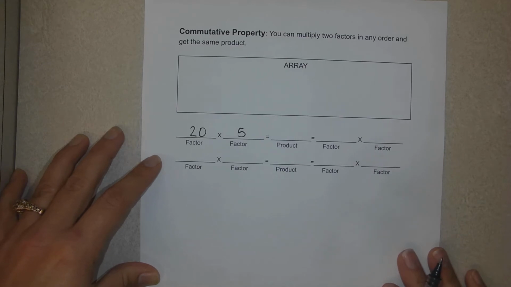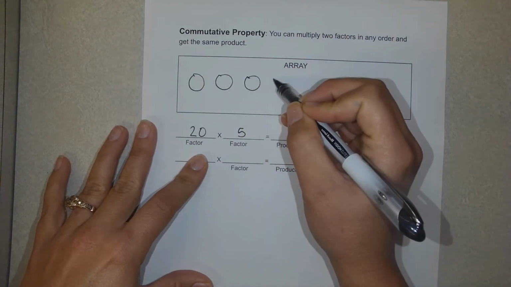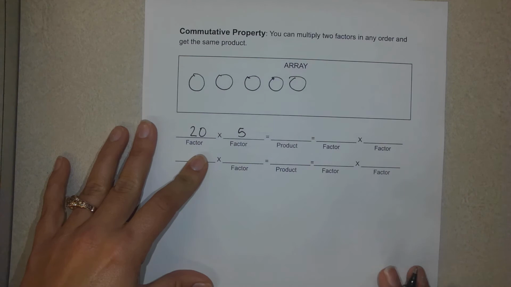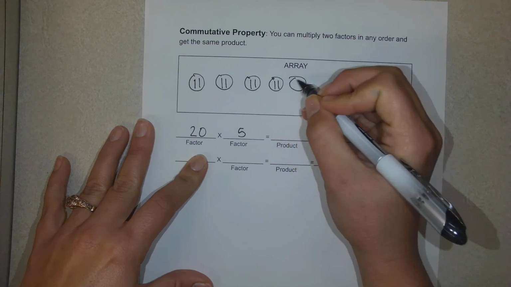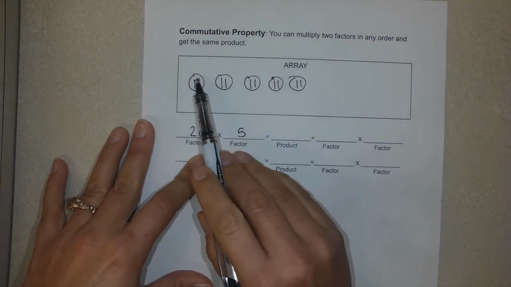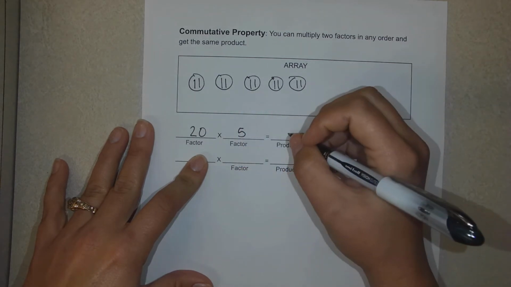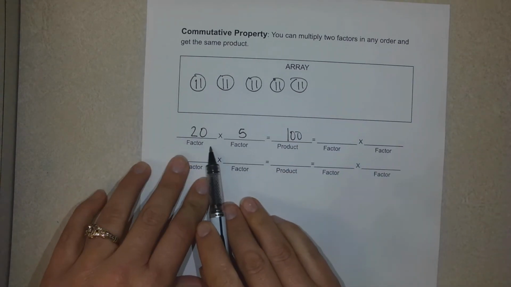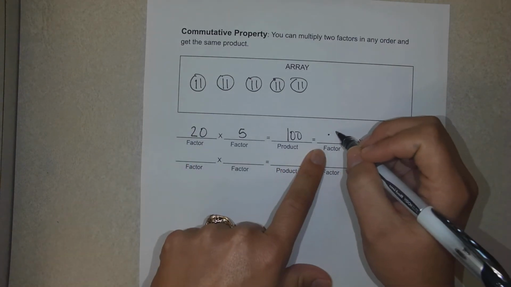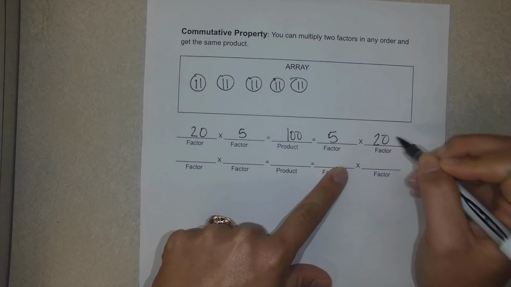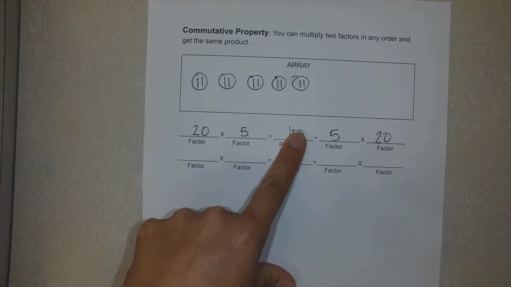That takes forever. So I can do 5 groups, 1, 2, 3, 4, 5 groups, and put 20 in it. So I'm going to pretend like these are rods, and then I can skip count. 10, 20, 30, 40, 50, 60, 70, 80, 90, 100. So it does not matter which factor comes first. So I can put my factor of 5 times 20. So I can read this, 20 times 5 is equal to 5 times 20.